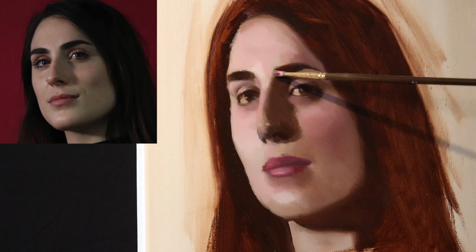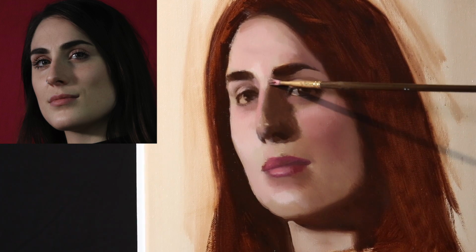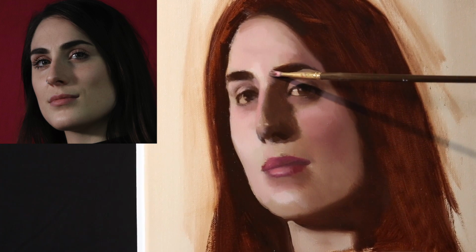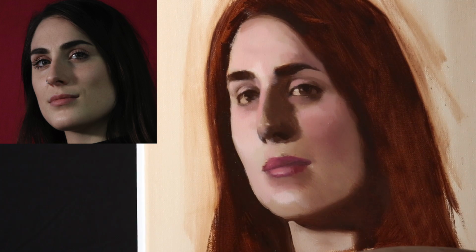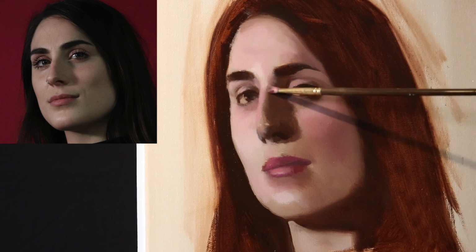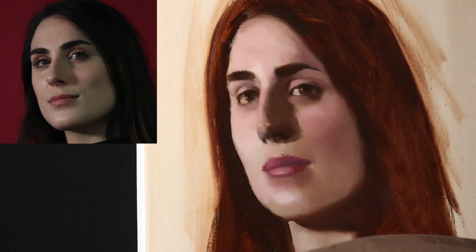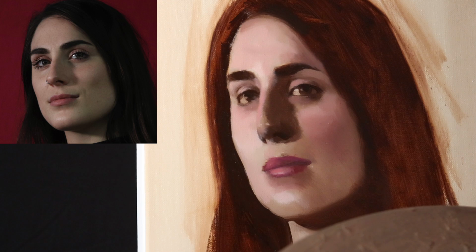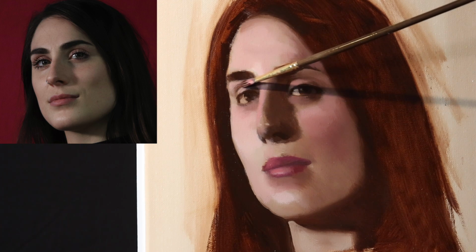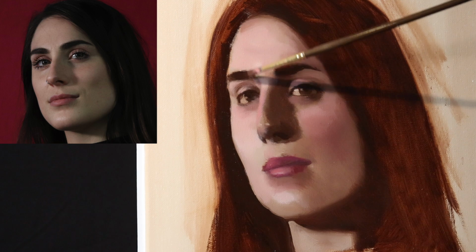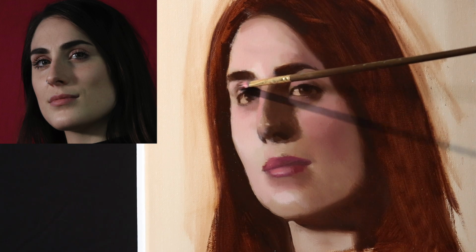And even here, a little half tone here, so there's going to be a smaller plane division too. Now that we're putting in these planes, I can see that I can push a little more volume into this by sinking in that value.